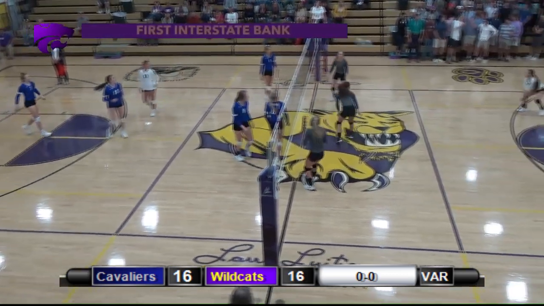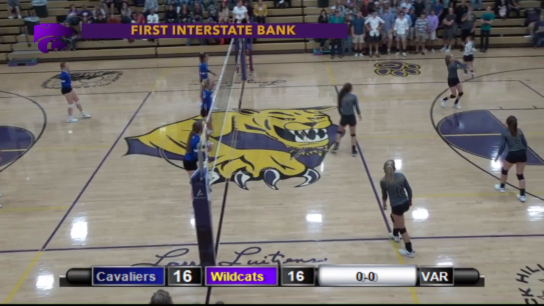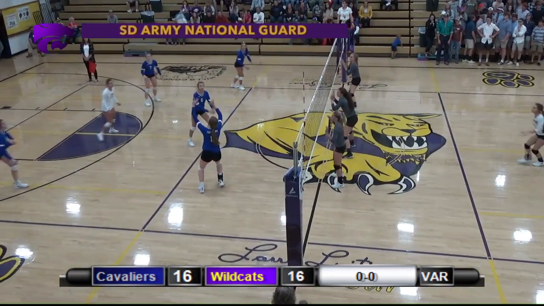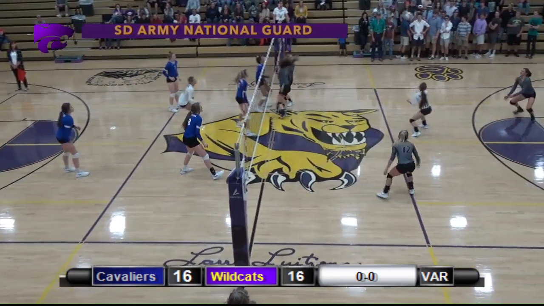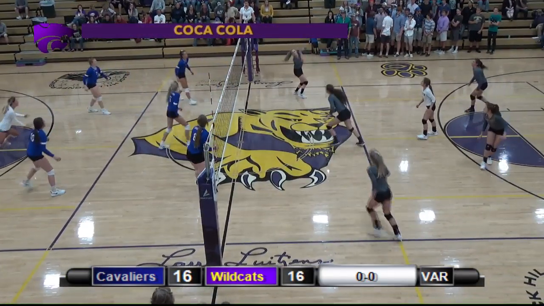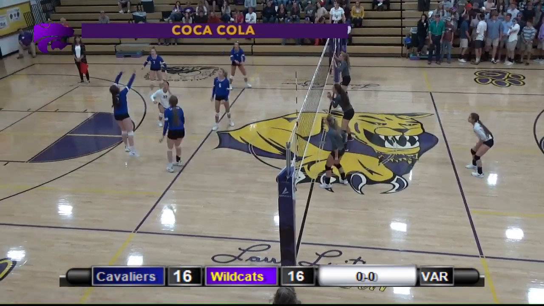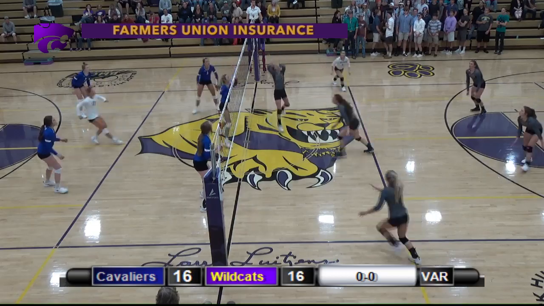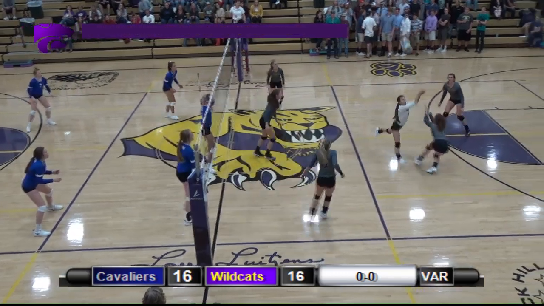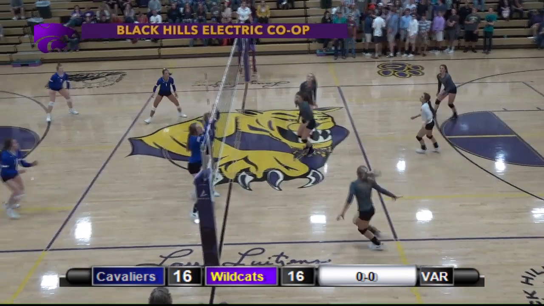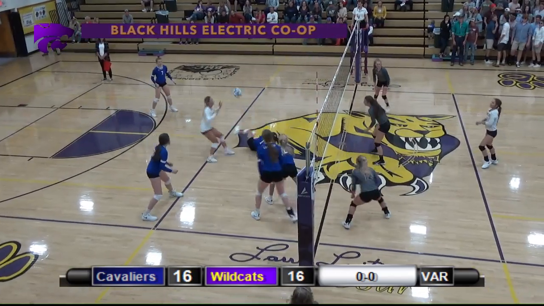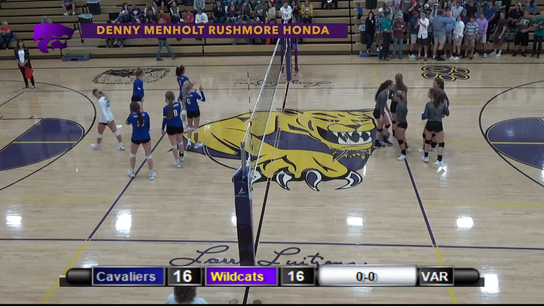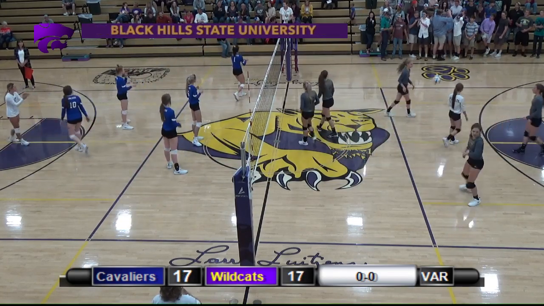Timmer with a jump serve. Meyer gets it to the front row. Gramco pushes it over. Benson. It was blocked though. Outside to Benson again, taps it over. Meyer sets it to Gramco. Another save. Meyer sets again to Gramco. She taps it over into the hole. And it hits the floor.